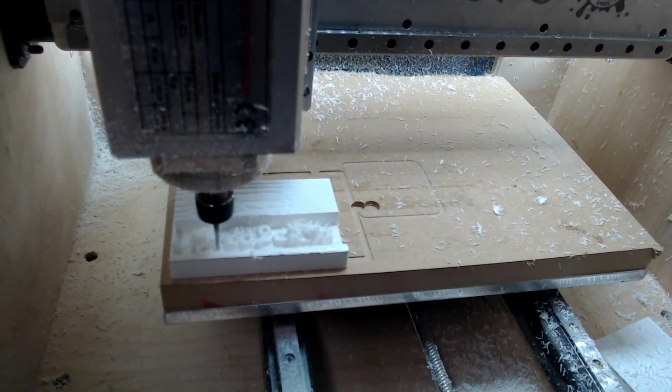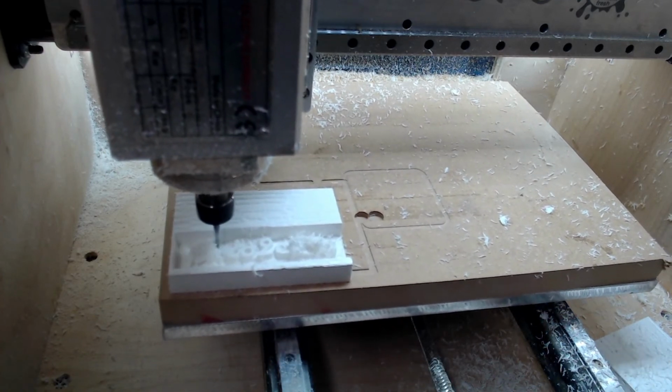I feel like that light's making it worse to look at. Nope, it wasn't.